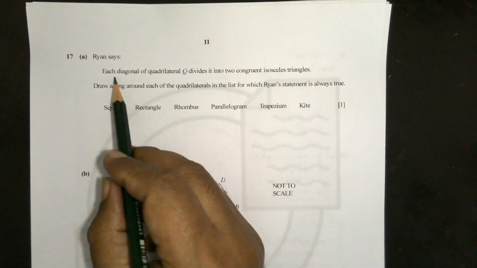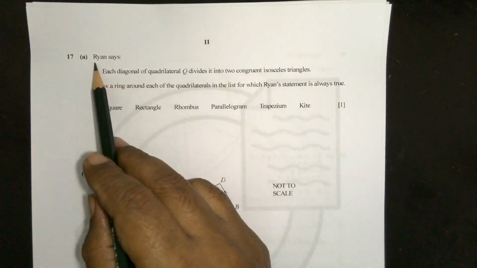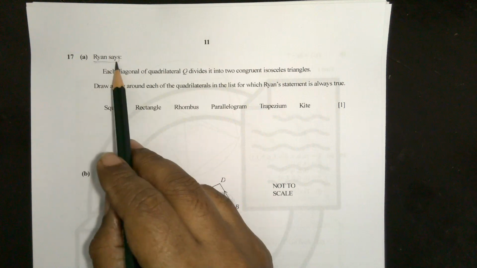It says each diagonal of a quadrilateral. Ryan says. Do you have a Ryan in your class?